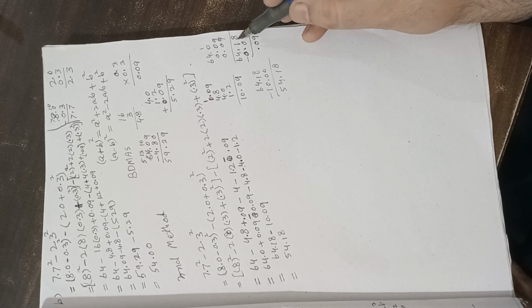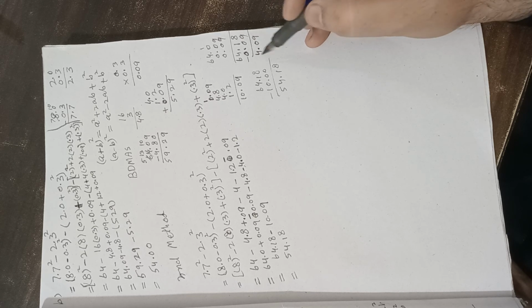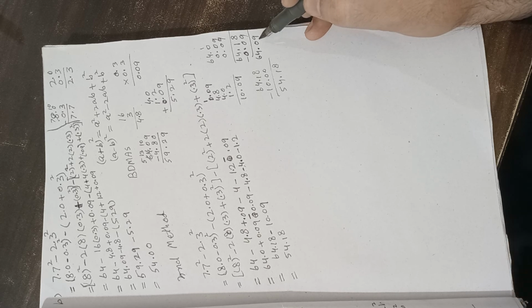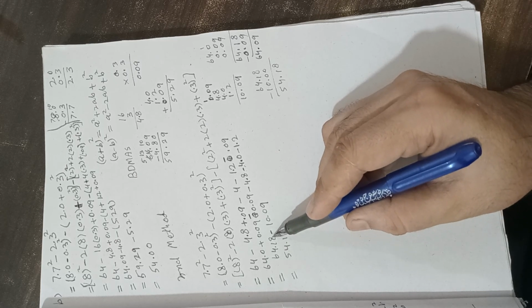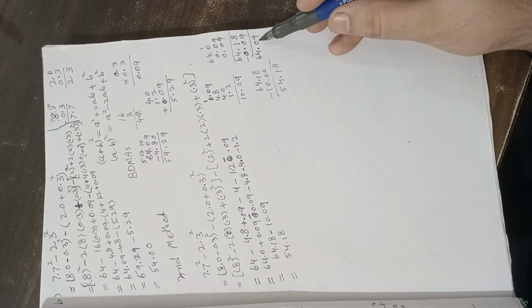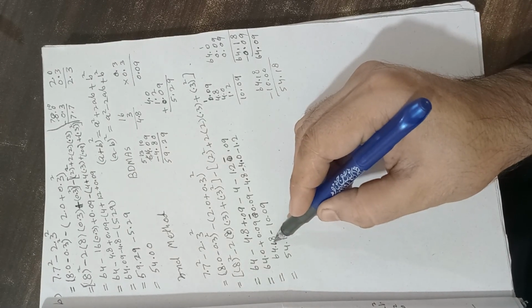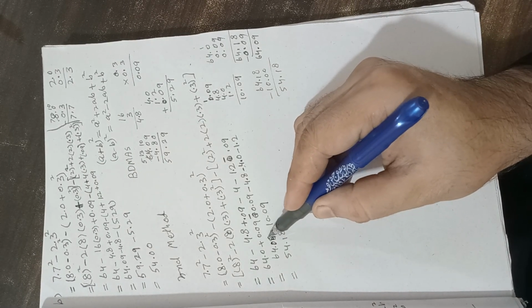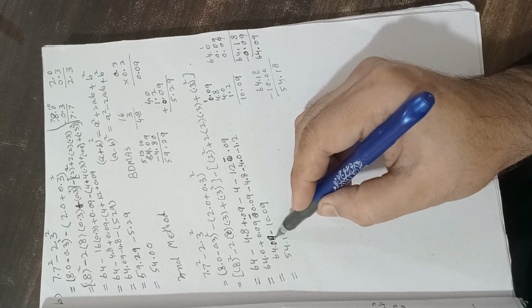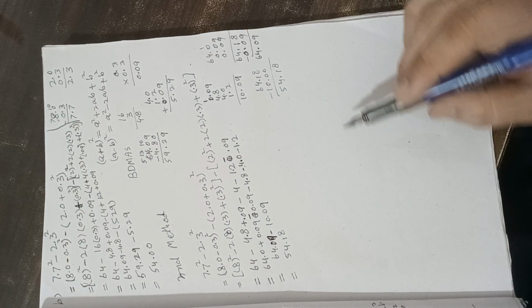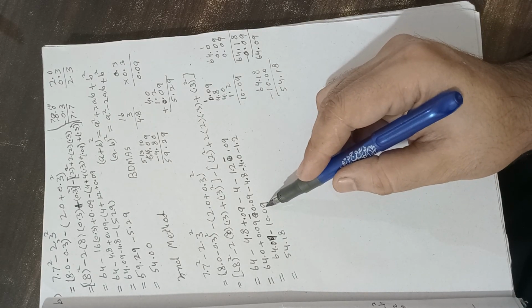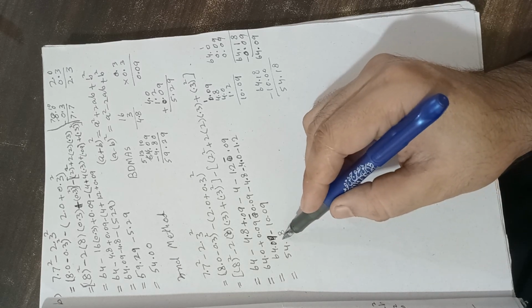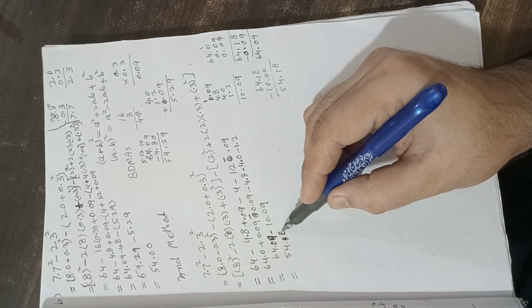Now it is 4 and it is 64, 64.09. Instead of 64.18, we will write 64.09. It will be written like this: 64.09. 64.09 minus 10.09, the answer will be 54 only.